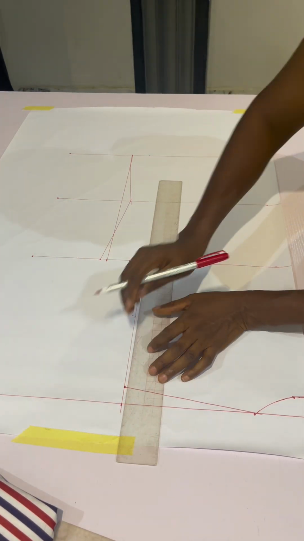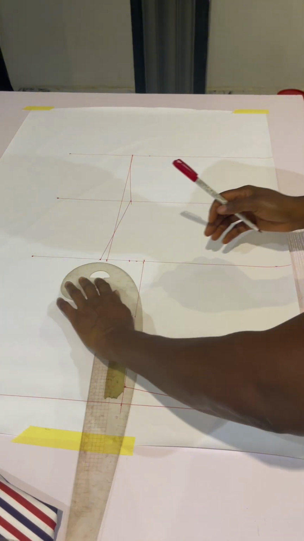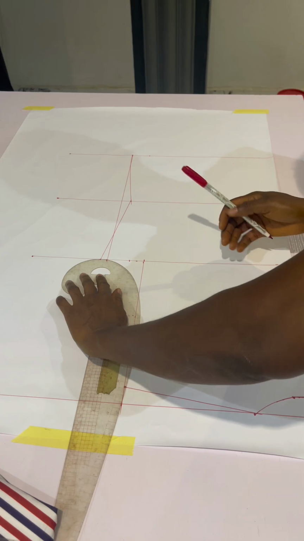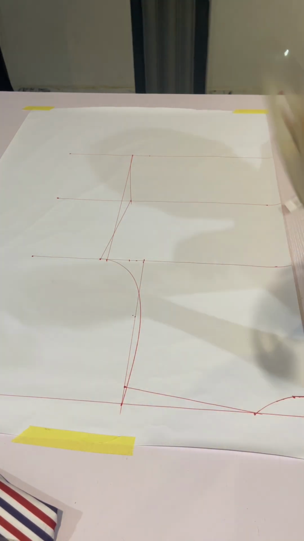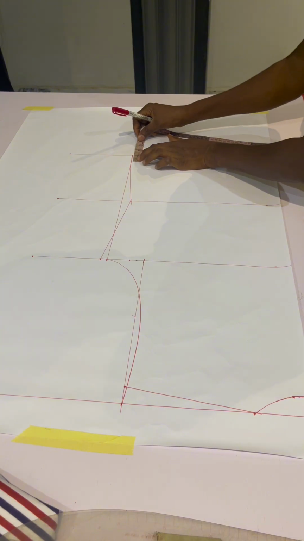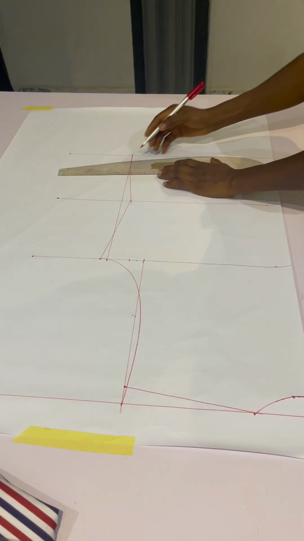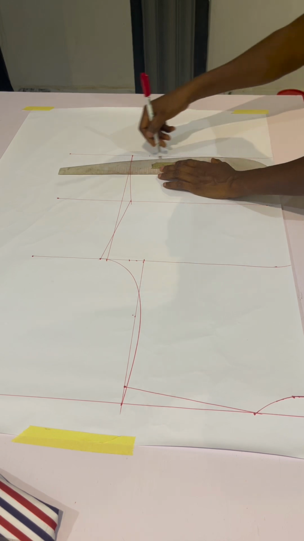So when I curve it now, that is all for the back pattern. Then I'll cut it out. Just go up on the hem, go up by 1 inch, then you curve, just to give it that small curve there.